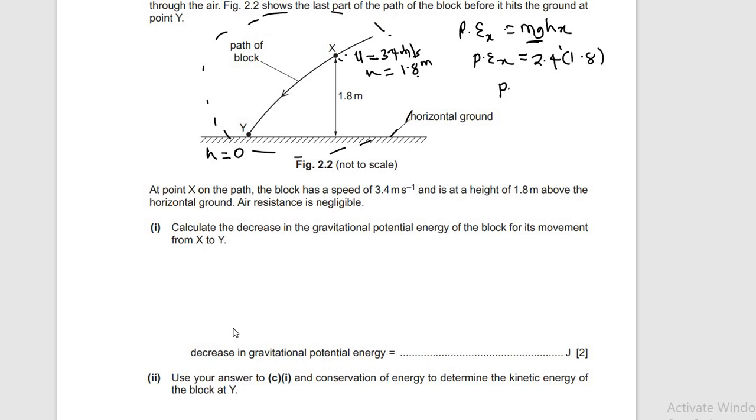So potential energy at X will give us 4.32. That's potential energy at X, 4.32.